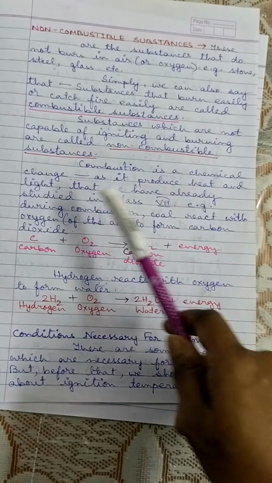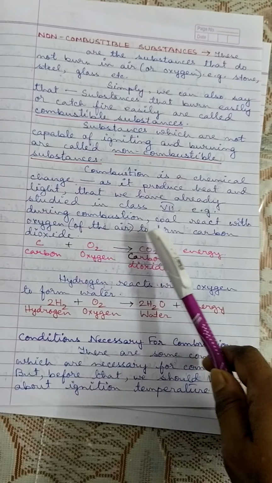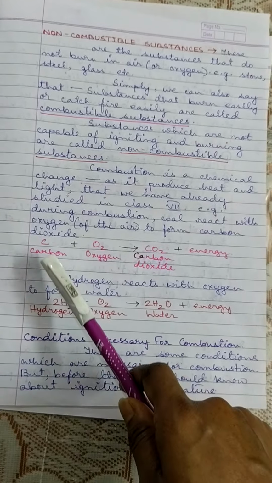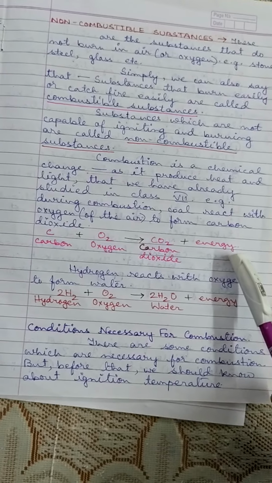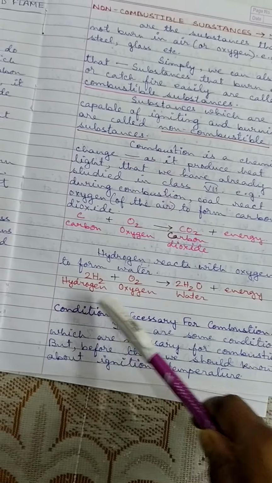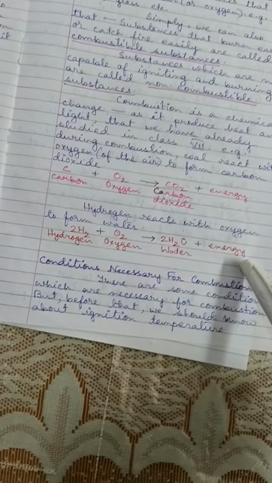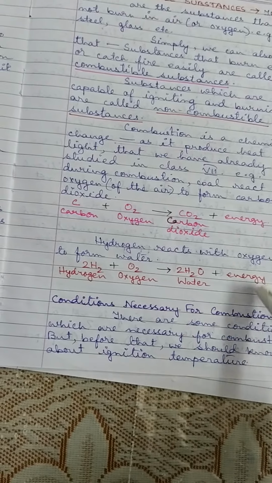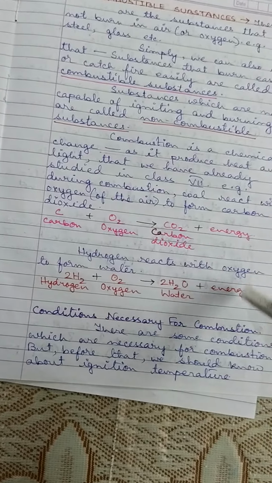Now, combustion is a chemical change that we have already studied in class 7. For example, during combustion, coal reacts with oxygen to form carbon dioxide. As you can see, carbon plus oxygen of air makes carbon dioxide plus energy, that is heat and light, what we are talking about. Hydrogen reacts with oxygen to form water. Hydrogen and oxygen of air make water. Again, heat and light are produced. Those are the forms of energy being produced. So, in both cases, we can see that combustion requires oxygen and combustion produces energy.